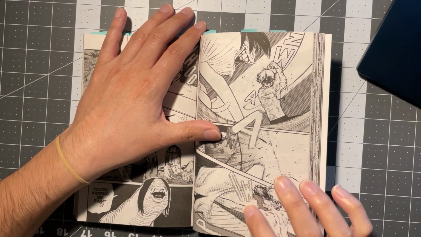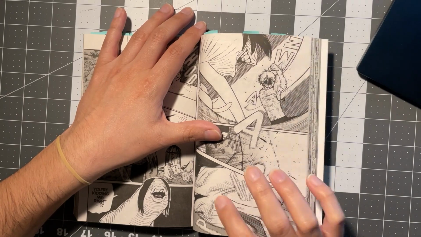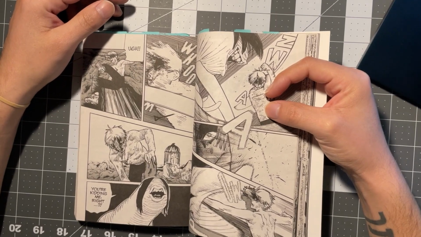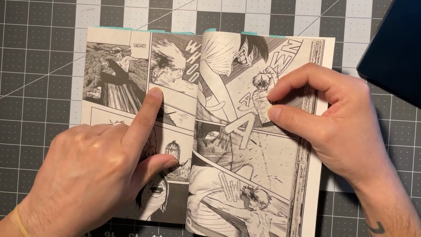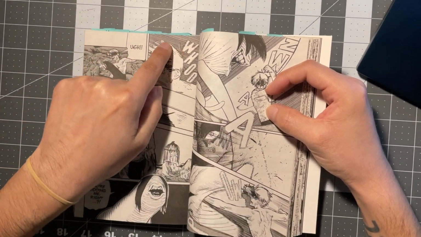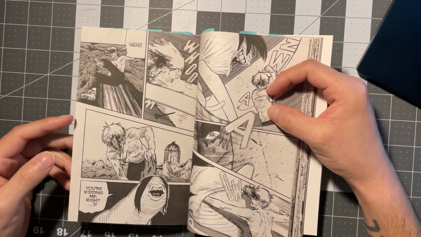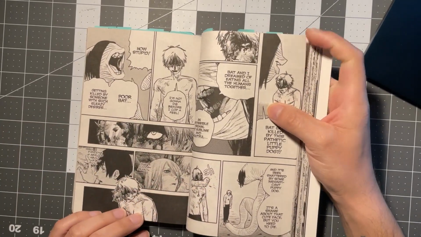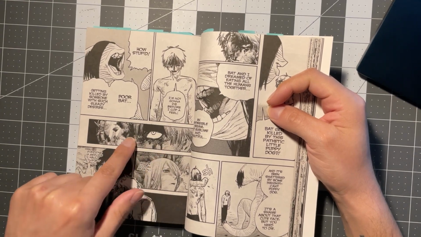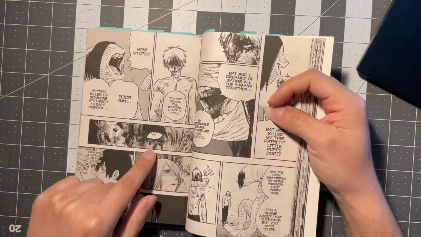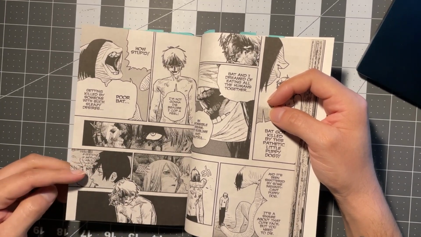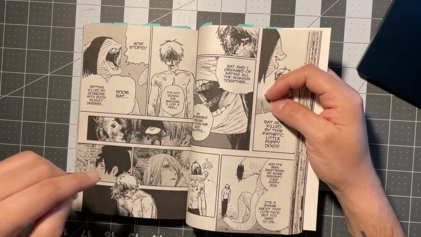Just right there, it looks like there's a motion from that thing getting hit. I don't know what you call it, a worm. Right there, how the sound effects kind of have a blur, like they go along with the speed lines. Same thing. I think it's pretty cool how he uses the screen tones. That's pretty cool because it overlaps the panels.